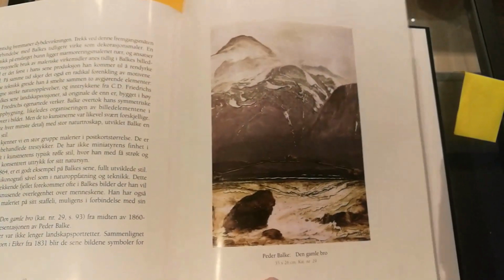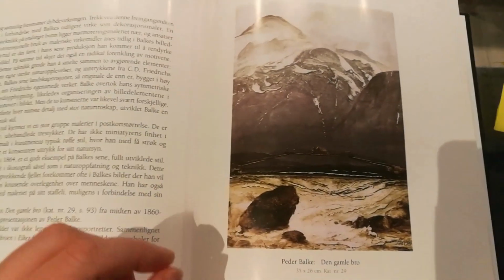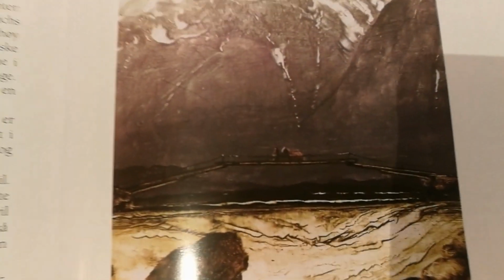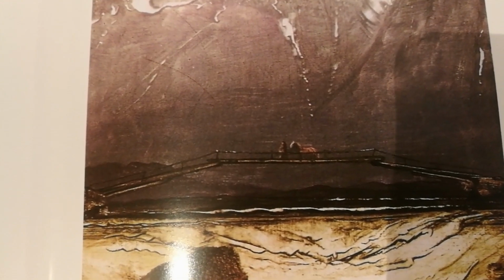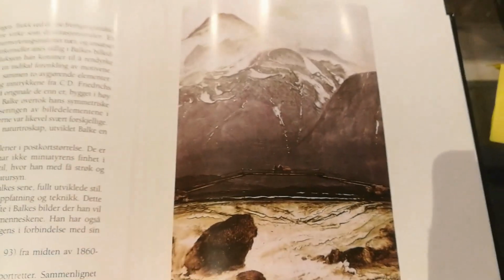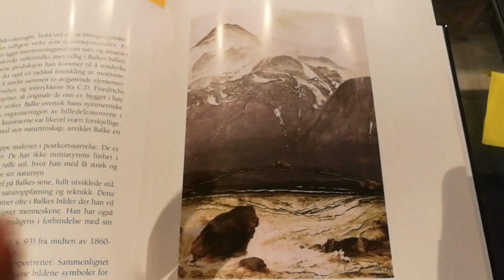And this painting is called The Old Bridge. And you can hardly see the old bridge. There it is, with a horse on it. But the mountain. The mountain.